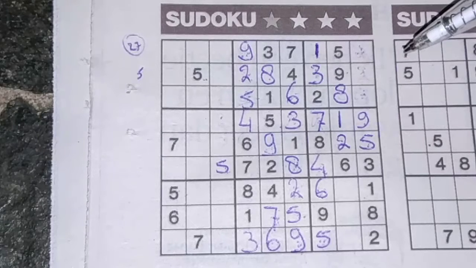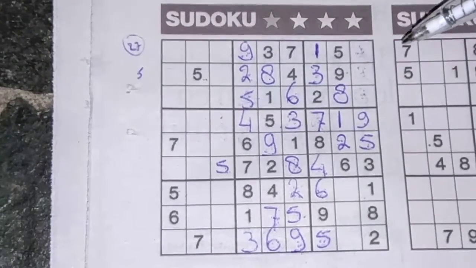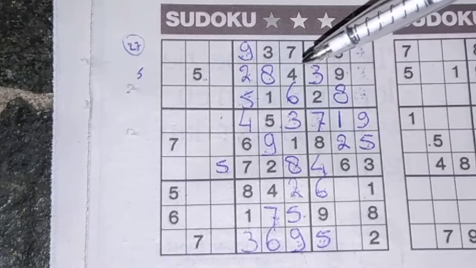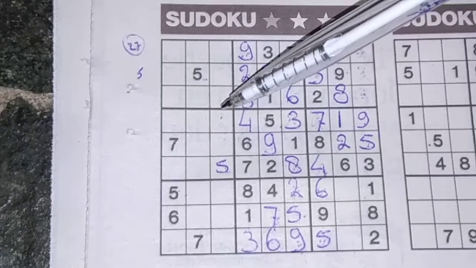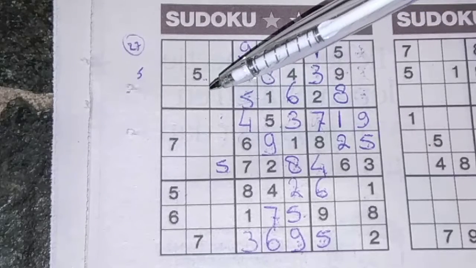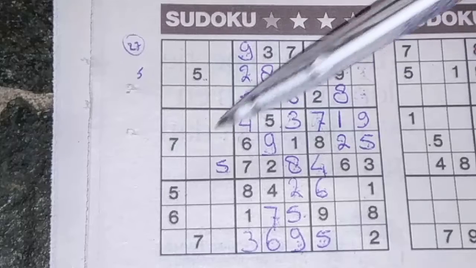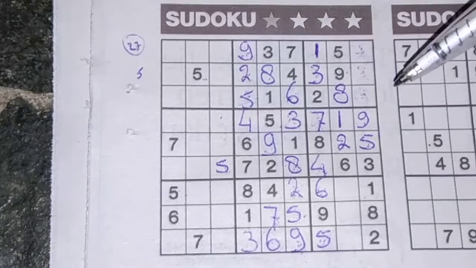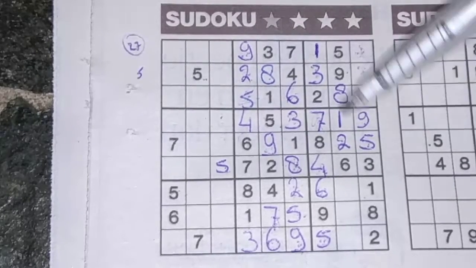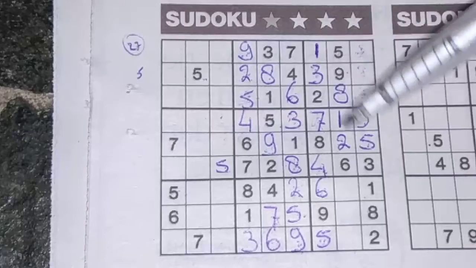And now, let me see. 1, 9, 2, 3, 4. Yeah. I need to find a way. How? Yes, we have a pair.